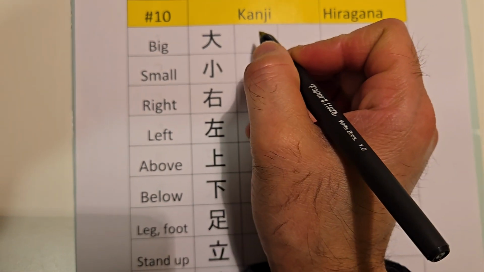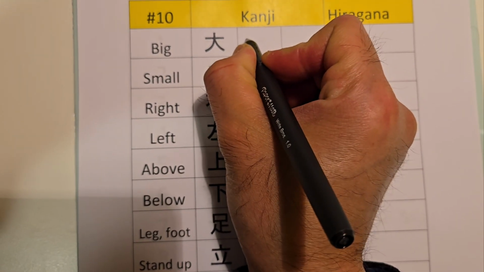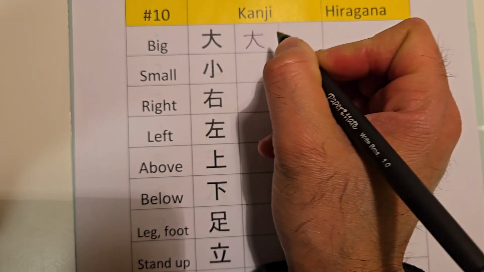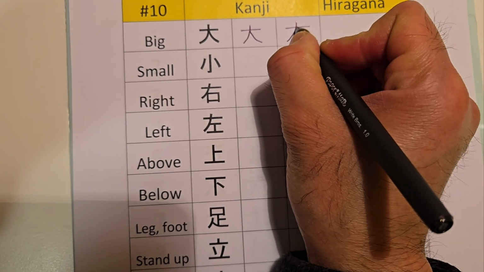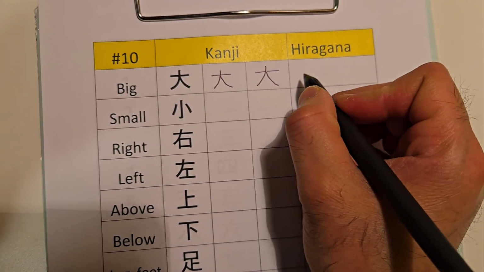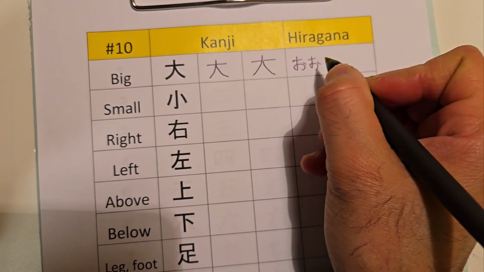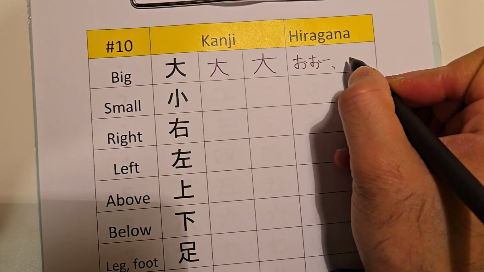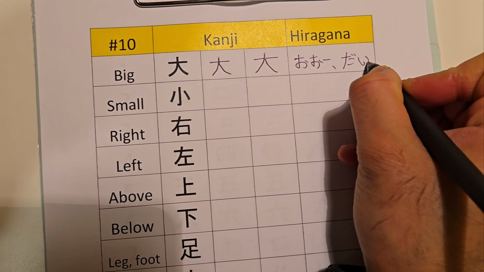So we begin with the kanji for big or large. First stroke, second stroke, third stroke. So this is basically the reading will be O as in Oki for big, or in Onyomi it is Dai as in Daigaku.